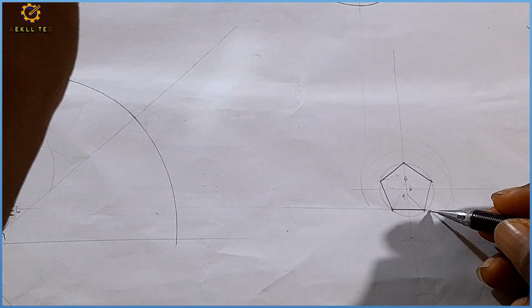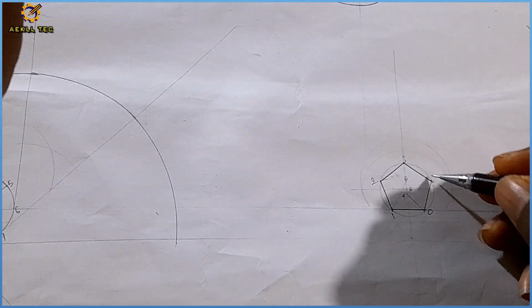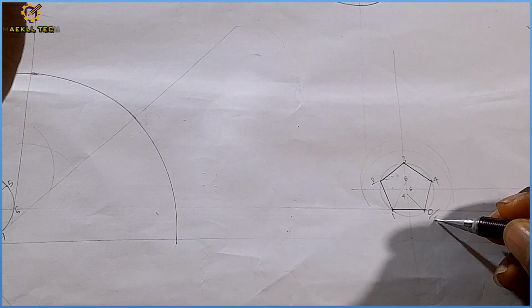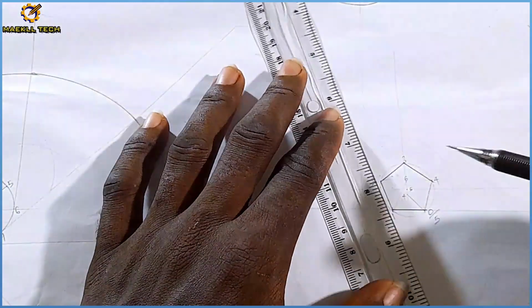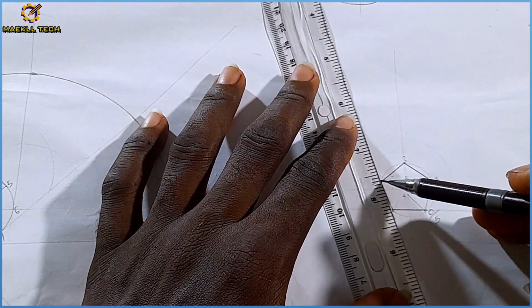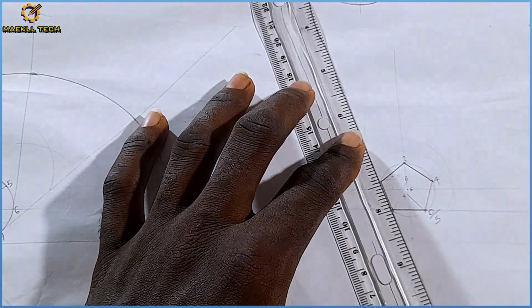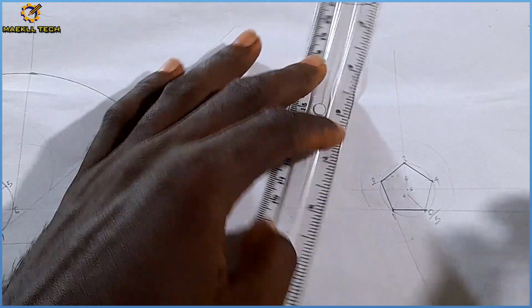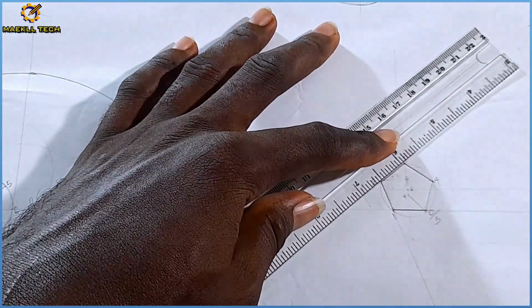I'm going to name this Mark 0, Mark 1, Mark 2, Mark 3, Mark 4, and 0 over 5. Mark 2 area is going to come like this. This line that is coming all the way here, I'm going to project it down for Mark 2. For Mark 3, from 3 all the way down like this.